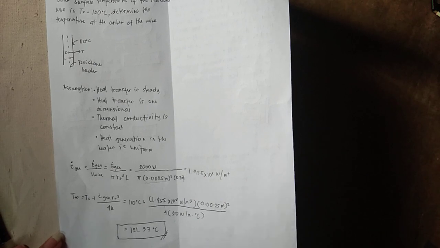Heat transfer is steady since there is no change with time. Heat transfer is one-dimensional since there is thermal symmetry about the center line and no change in the axial direction. And thermal conductivity is constant and heat generation in the heater is uniform.